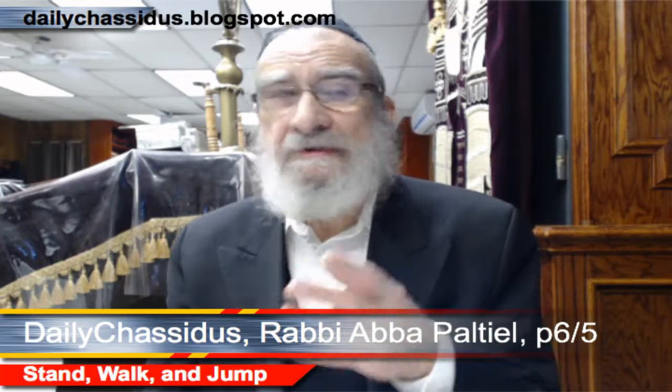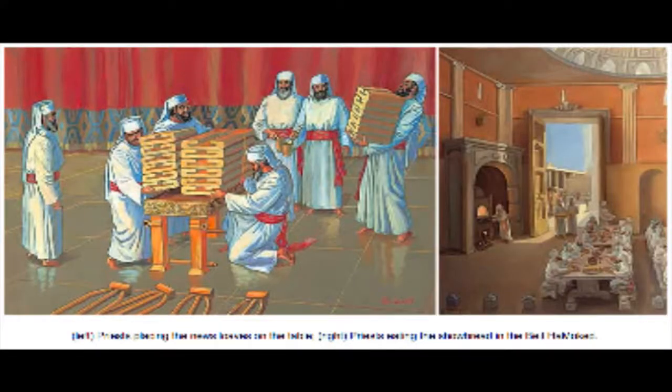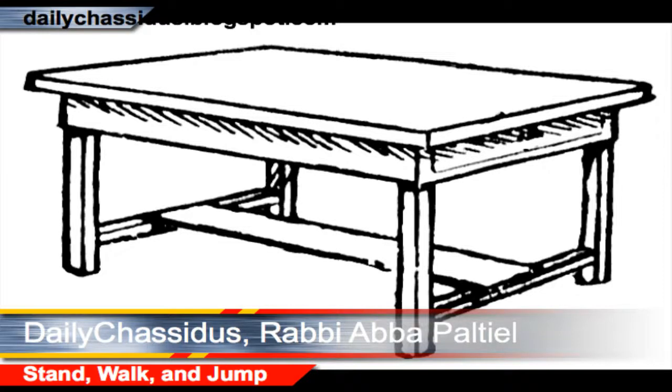How is it represented in the form? In the fact that here you have a structure. The structure stands on its own. You don't have to hold it up. And it's extremely useful. It's so constructed as to accommodate a very important element that you appreciate.